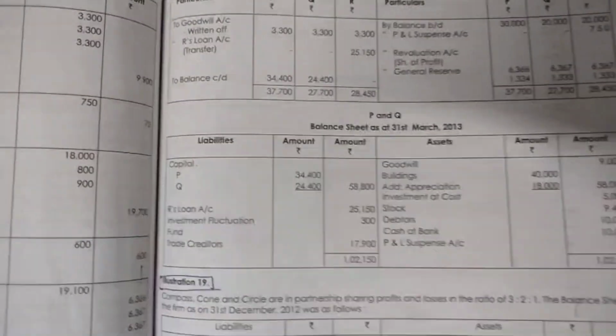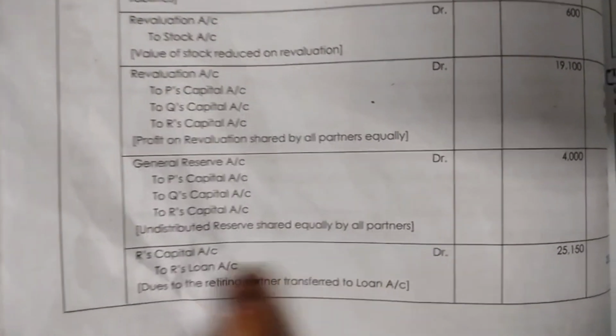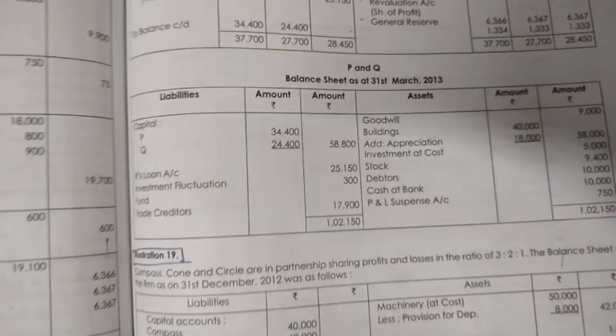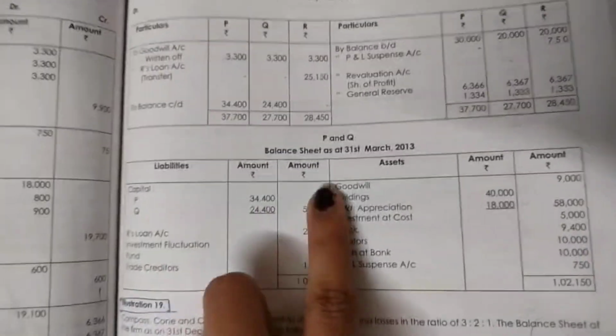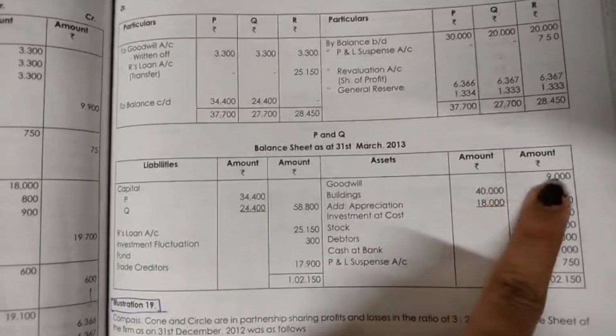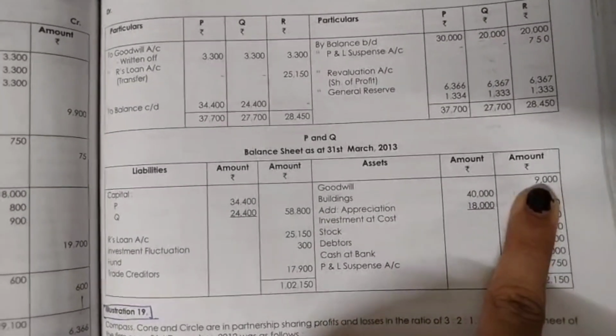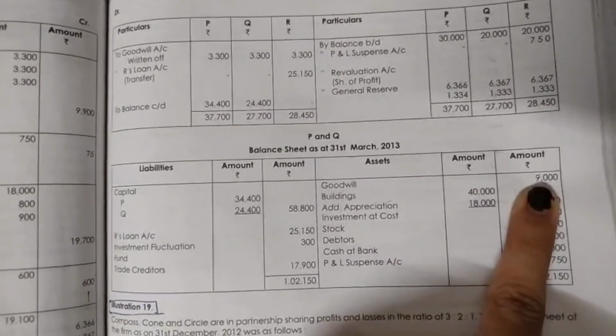Then prepare the balance sheet. Sorry, before that you have to pass that journal entry. So first pass that: R's capital account debit to R's loan account, 25,150, the balancing figure which we got. After everything, we have to prepare our balance sheet. What will be the amount of goodwill? We have already written off the extra amount, so the value shown in the balance sheet will be only 9,000.